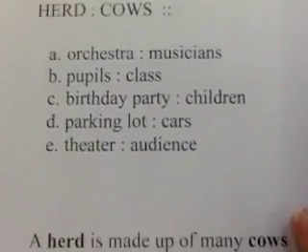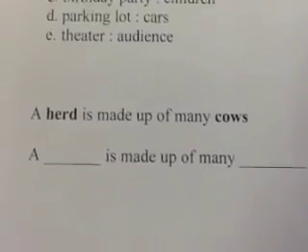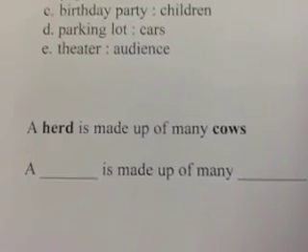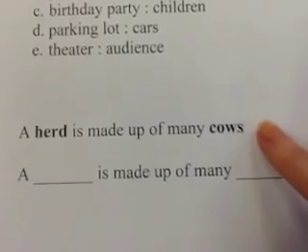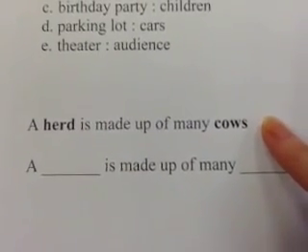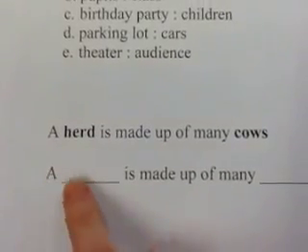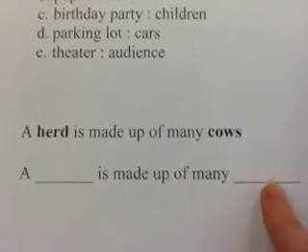Here's the sentence that I came up with to explain the relationship between herd and cows. A herd is made up of many cows. That's true, and it explains their relationship. It keeps them in the right order from left to right. A herd is made up of many cows. So now we're going to use that same sentence and put in our new words. A blank is made up of many blank.